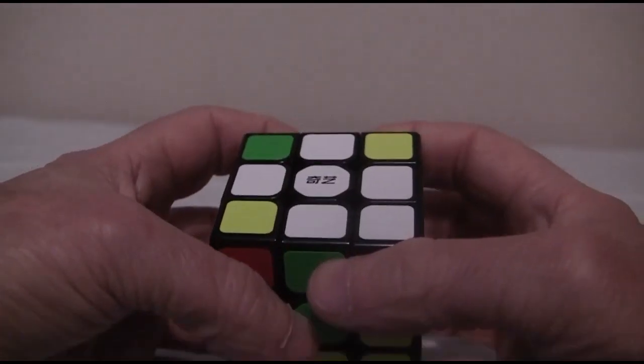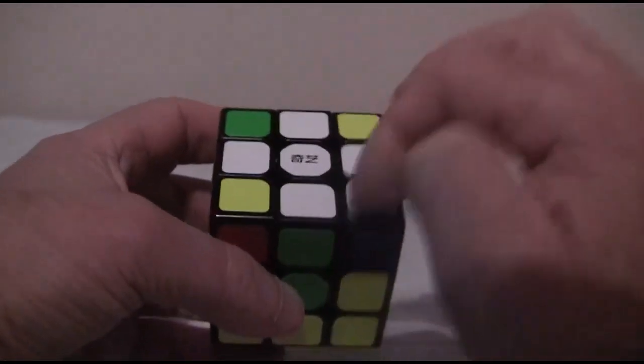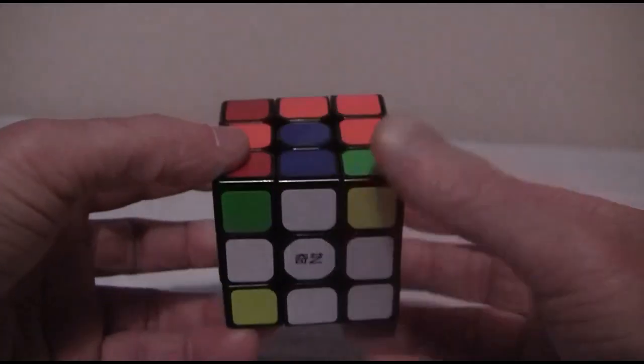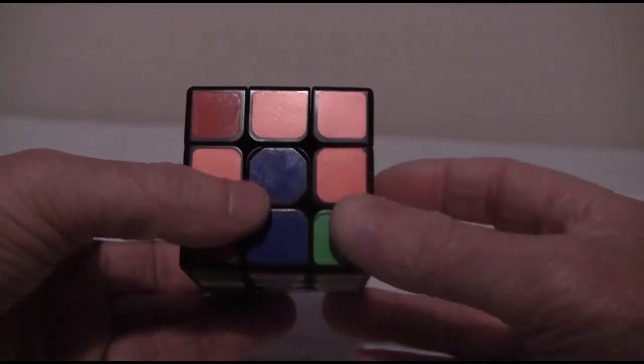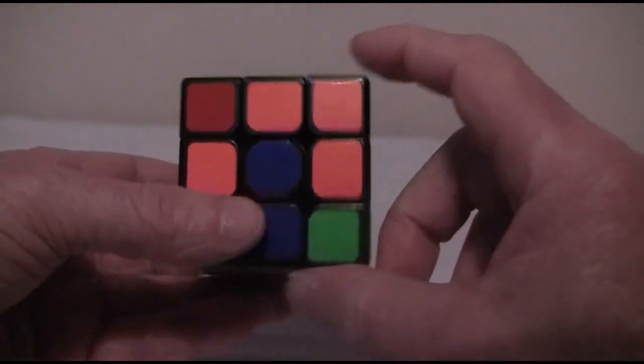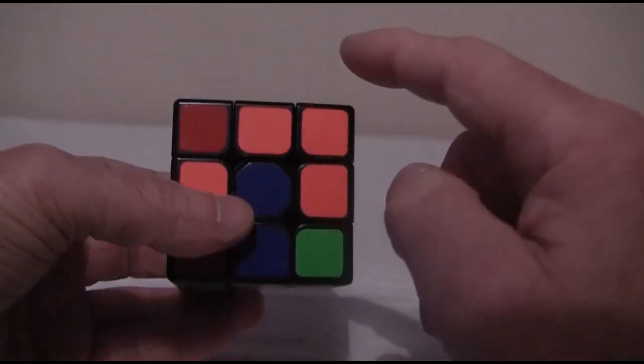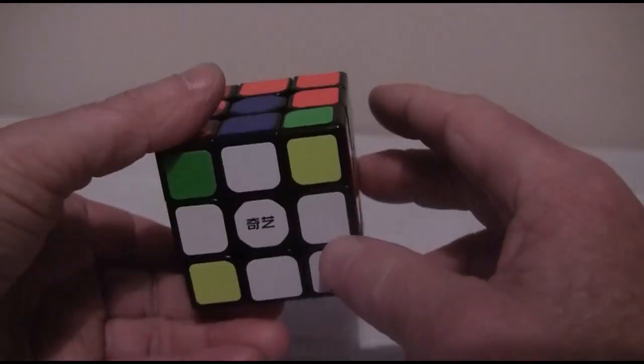Okay, so the second thing you've got to do then is solve these corner pieces. So the corner pieces are solved by turning the cube upside down and looking for corner pieces with white faces. So you want to drop them from here down to here. So let's have a look.